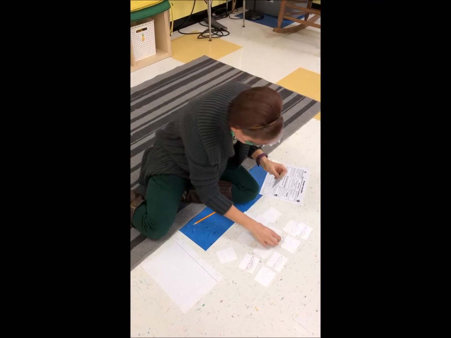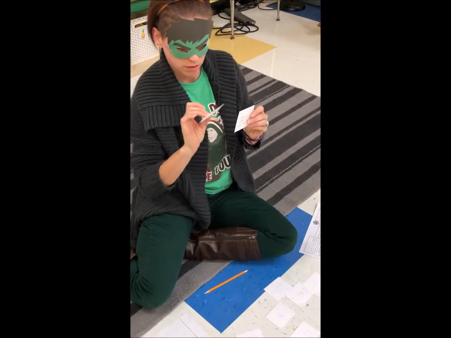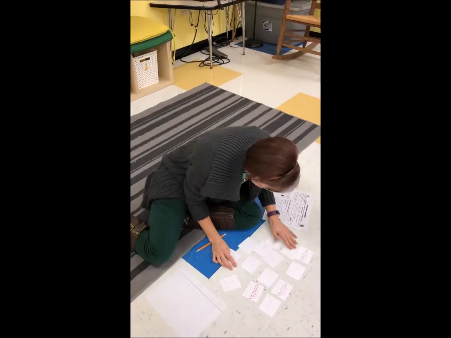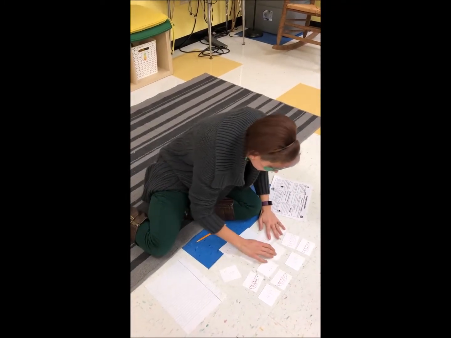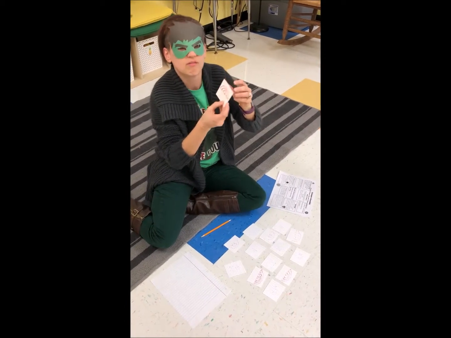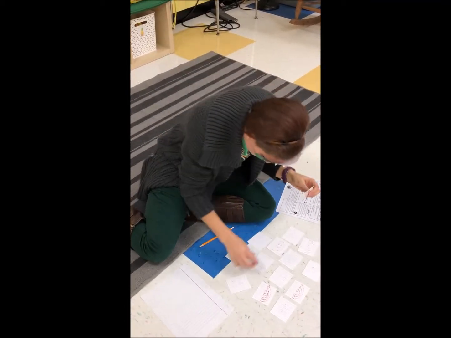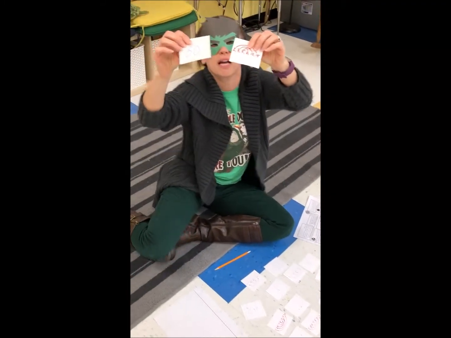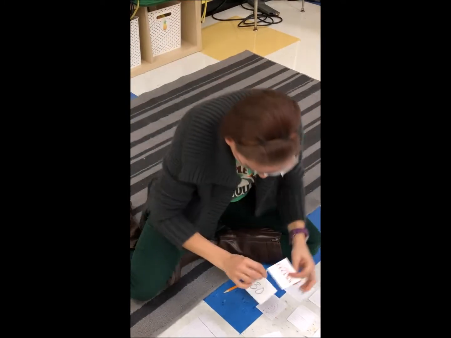30. 4 times 5 is not 30. Oh! Okay. 5 times 6 is 30. Where did I put it? 30. They match. So now I write down the equations.